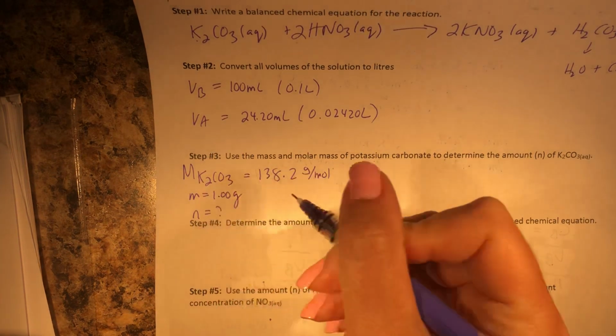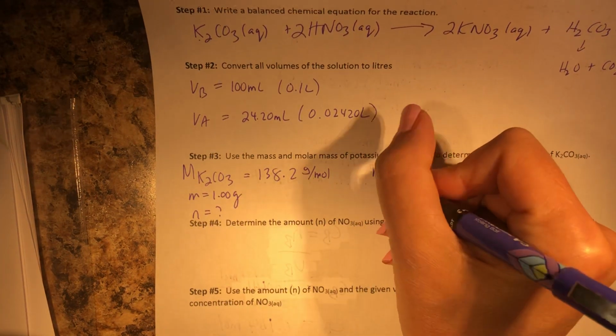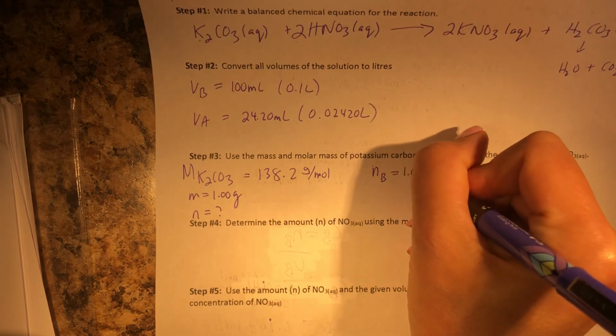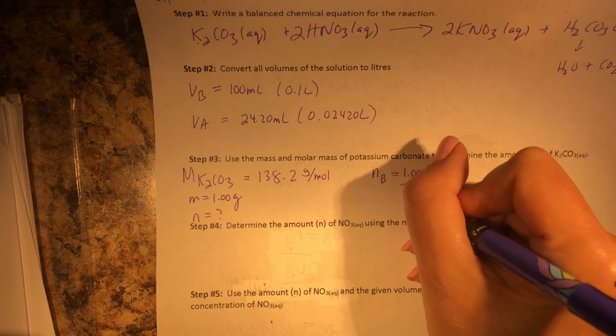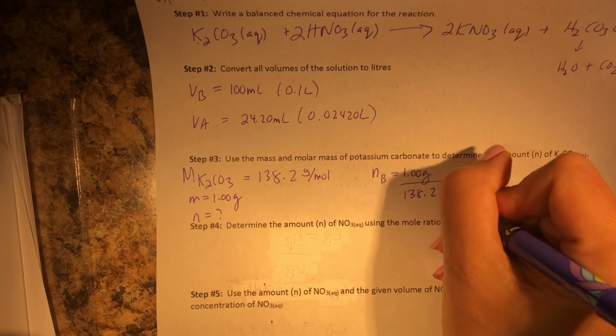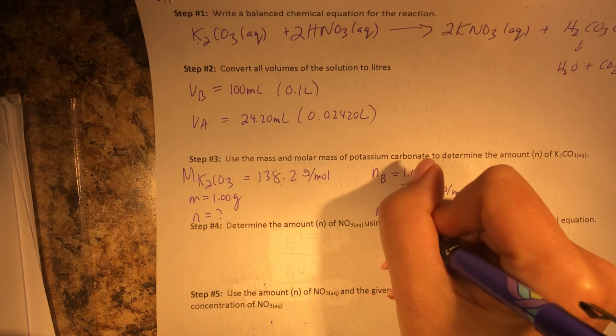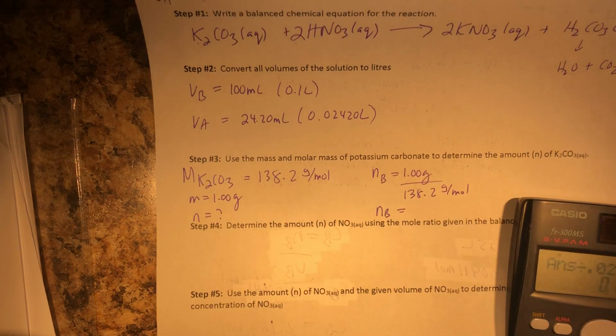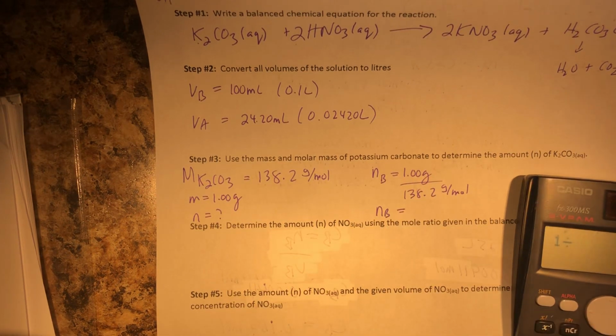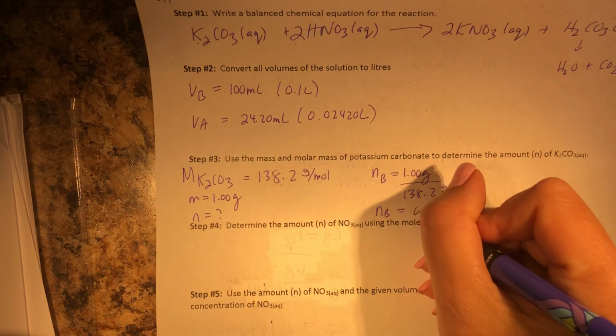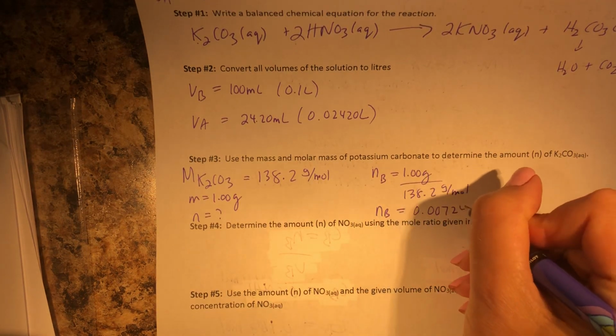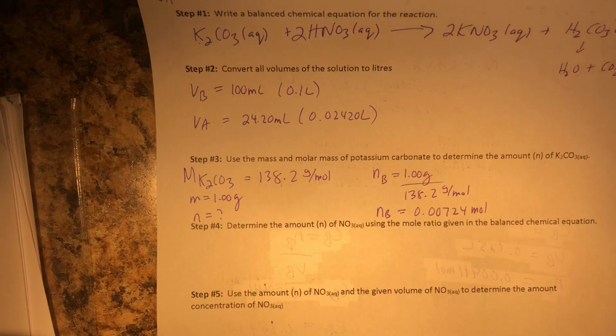So moles is equal to question mark. Moles of base is equal to 1 gram divided by 138.2 grams per mole. And that would be equal to 7.24 times 10 to the negative 3, or 0.00724 moles. Depends which way you like to write it, that's fine.